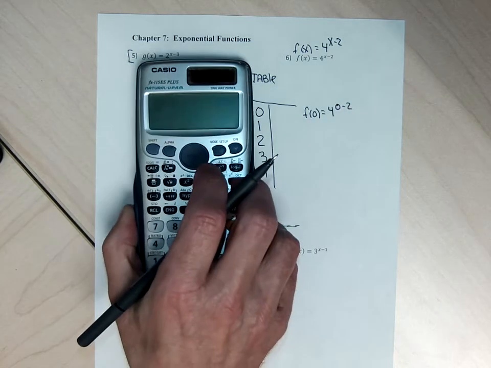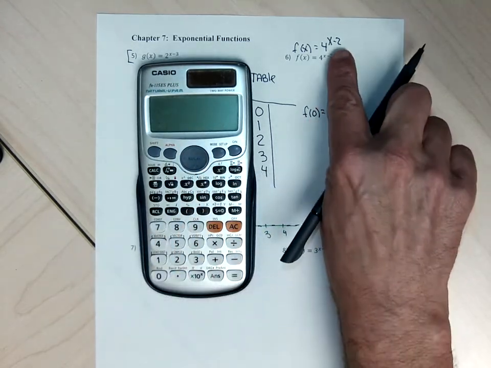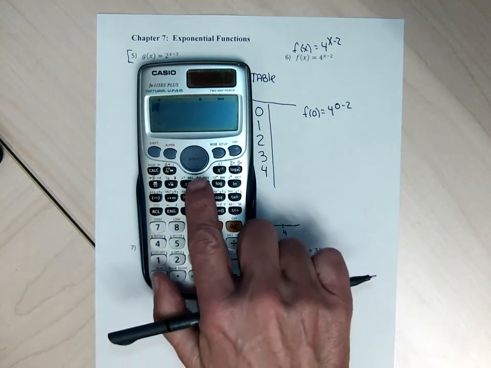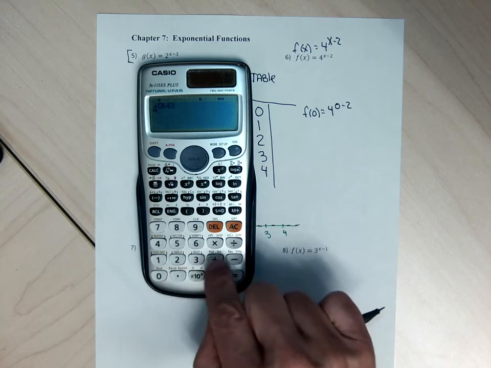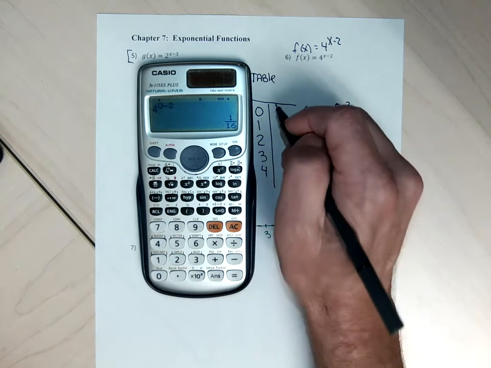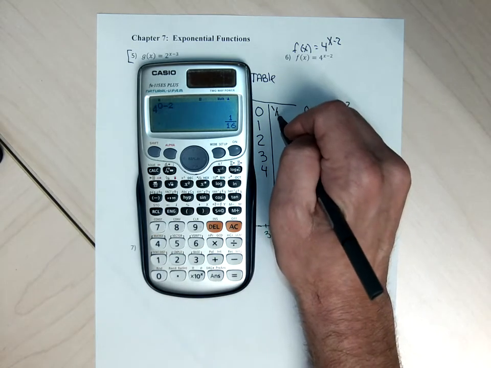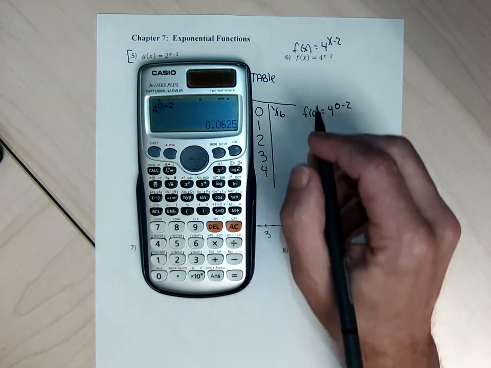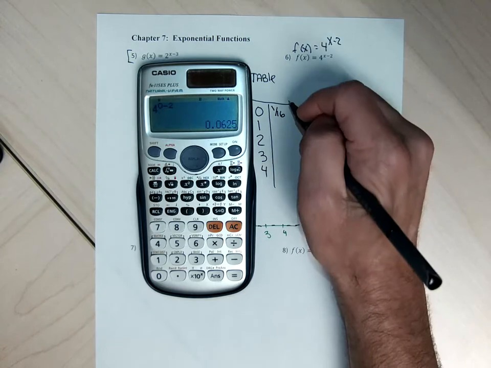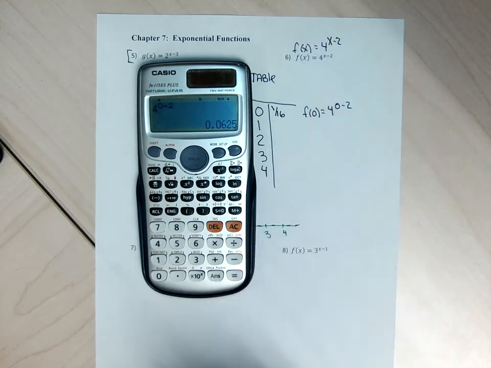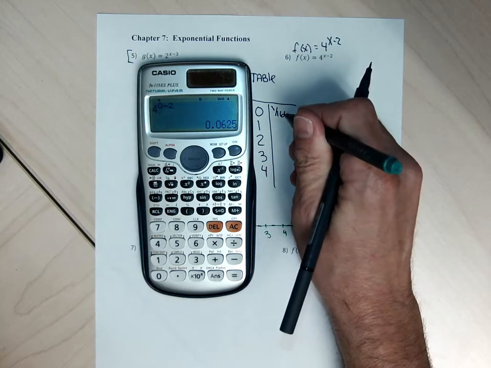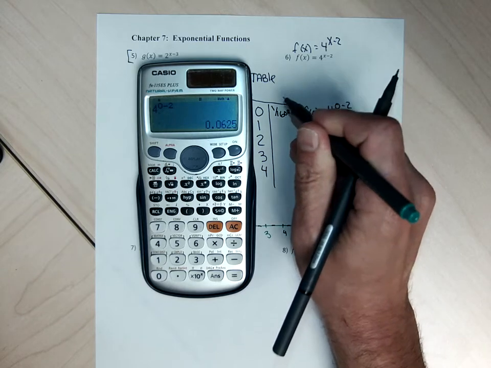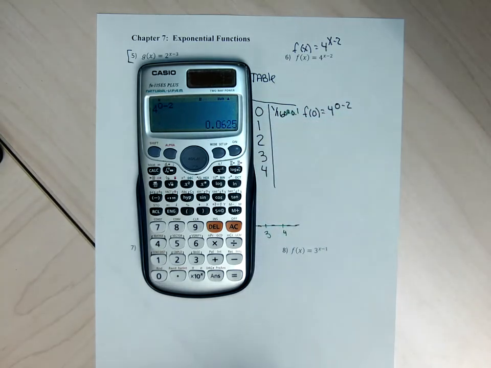So for my first x, I need to plug in 0. And I'm going to get 4 to the 0 minus 2 power. And my y is either going to be 1/16, or if I hit the S-D button, 0.06. It says round to 1 decimal. So let me just try to round that to 1 decimal. I'm going to say 0.1. This 6 is going to round the 0 up to a 1.